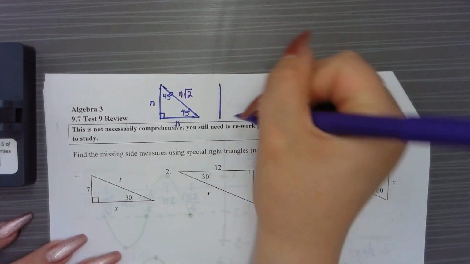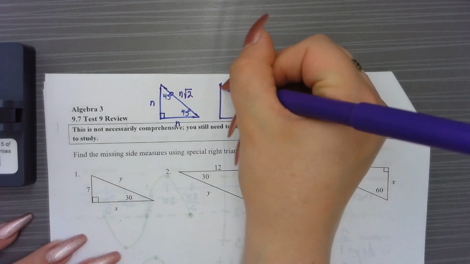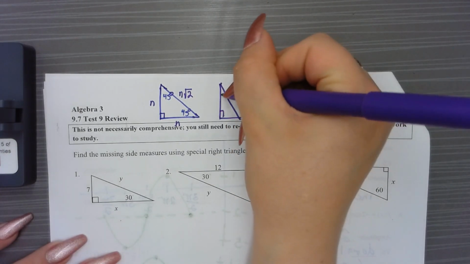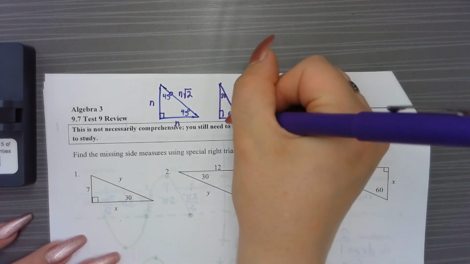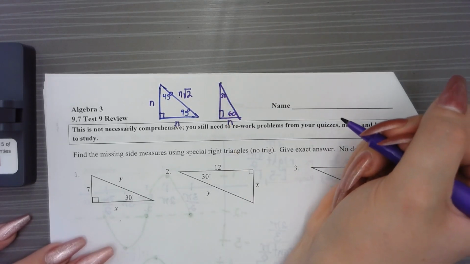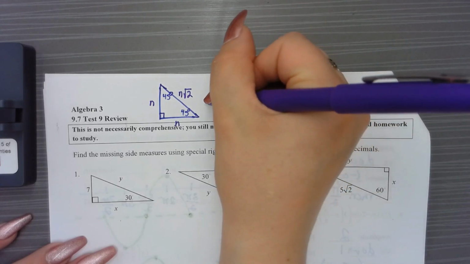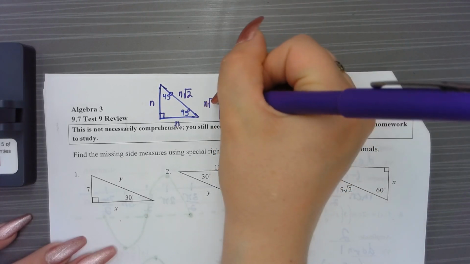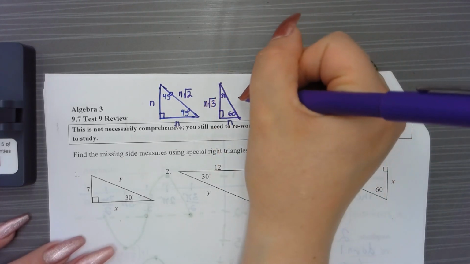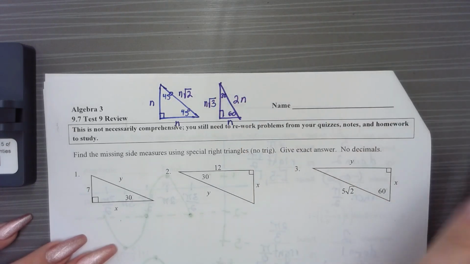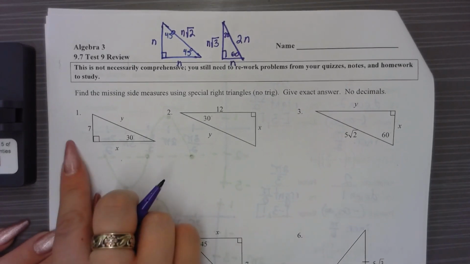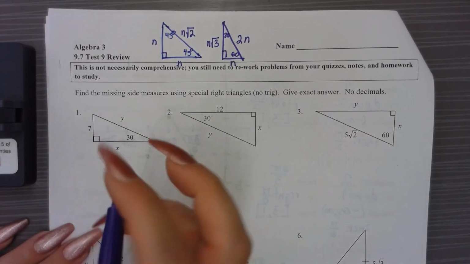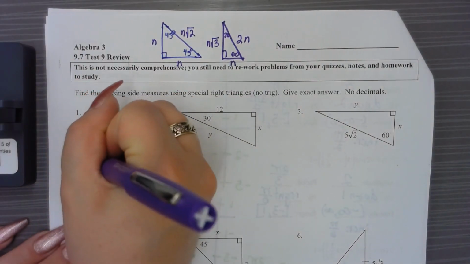Now additionally, we have another option. We have a 30, 60, 90 triangle, so again 90, 30, 60, and for that one we're going to go off of the smallest side, so that would be n. The longer side would be n times the square root of 3, and then the hypotenuse is going to be 2 times n. And so that's what we'll go off of. So in this first problem, we have the smallest side. So that means that n is equal to 7.